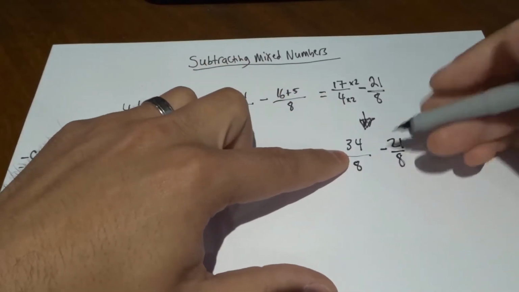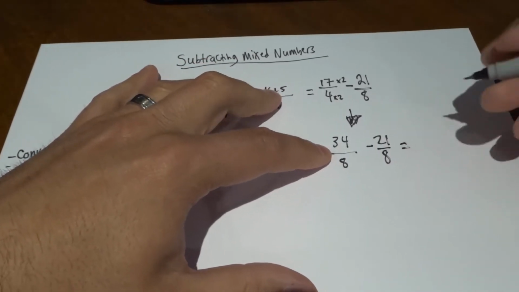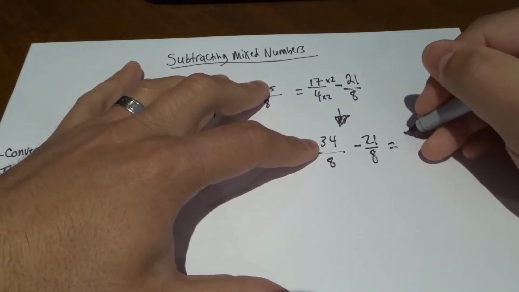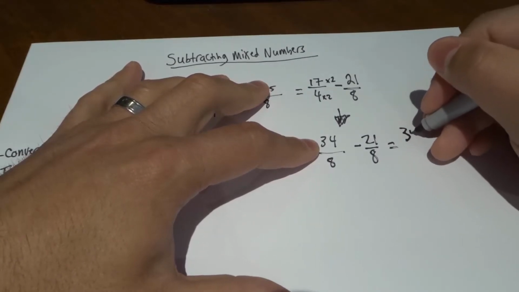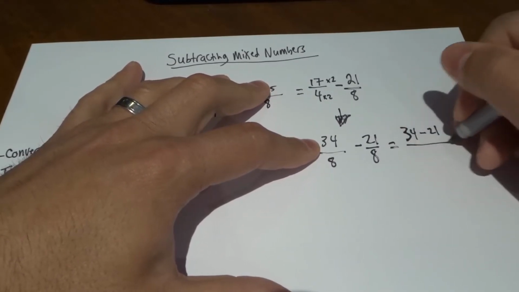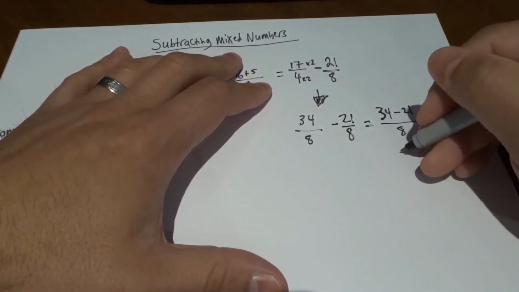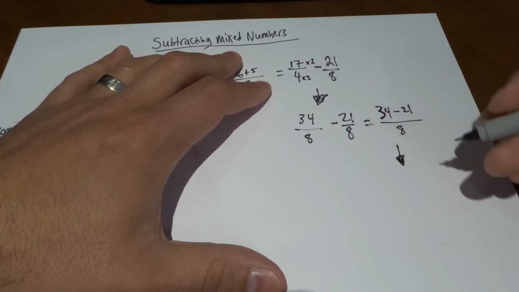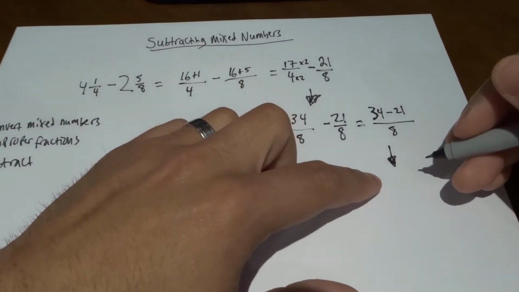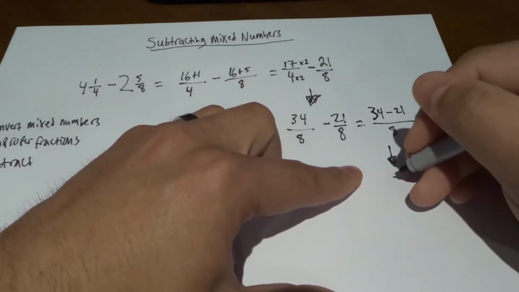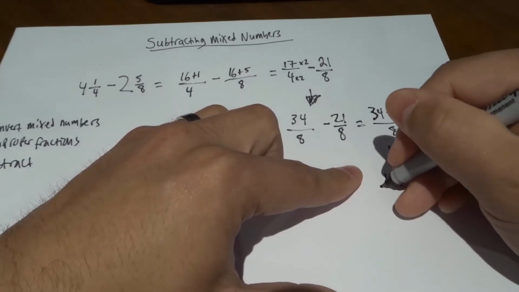Now we have 34 over 8 minus 21 over 8. And when we do 34 minus 21 over 8, I'm just going to bring this down to keep everything nice and clear. 34 minus 21 is equal to 13 over 8.